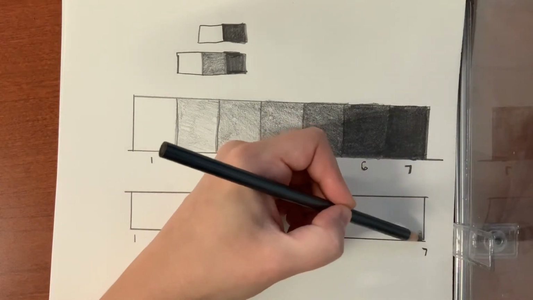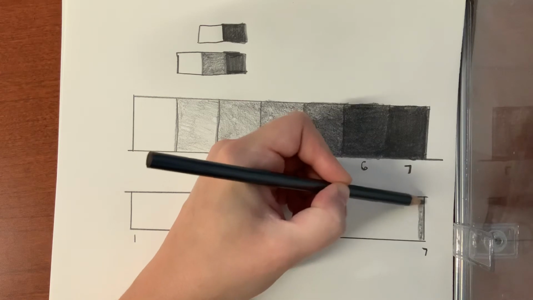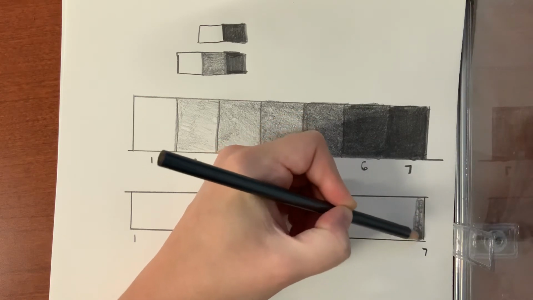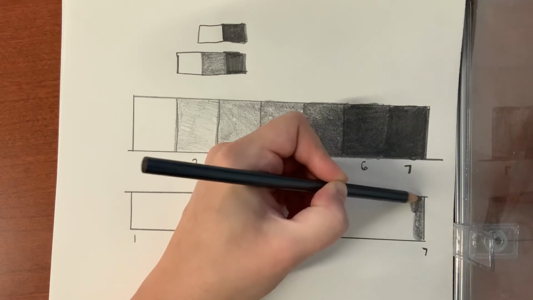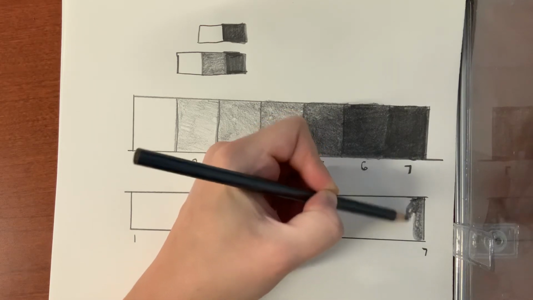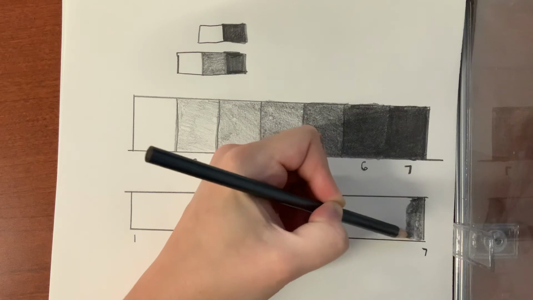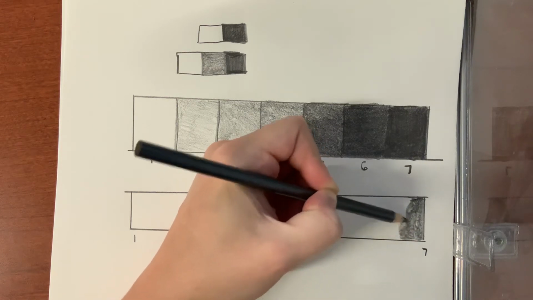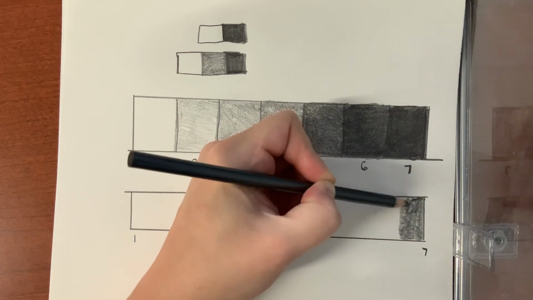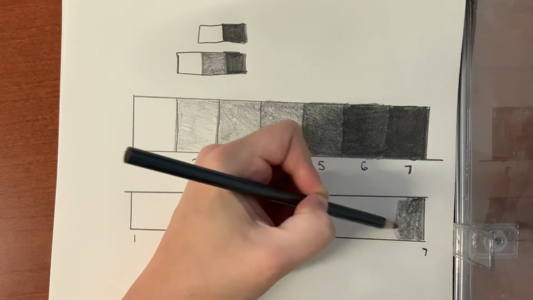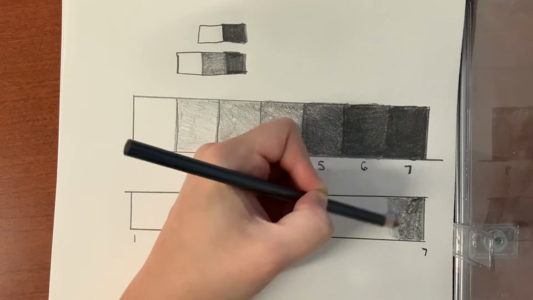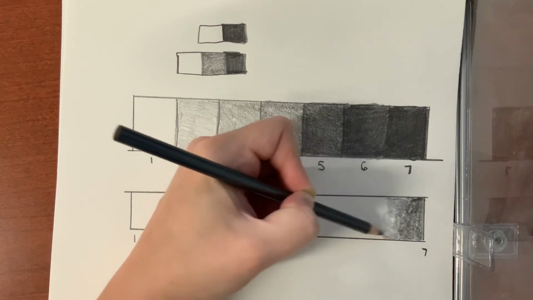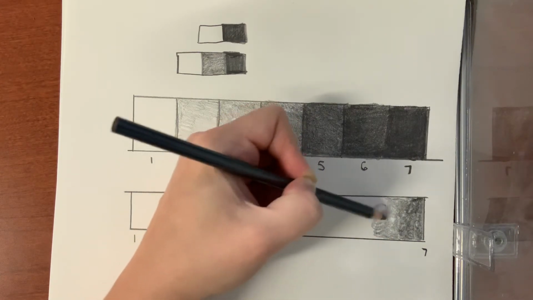So we don't need any lead right here. I'm going to start down here with 7. Just going to start with my little circles. And I'll get lighter as I go, but I can still stay pretty even right now.